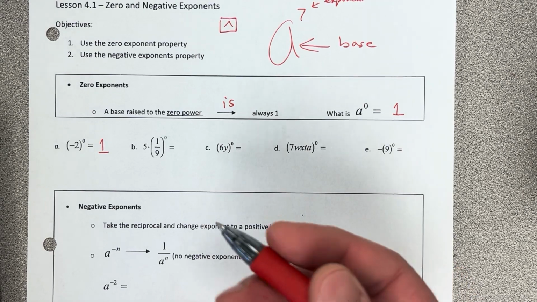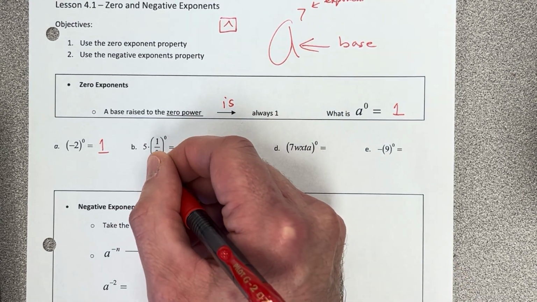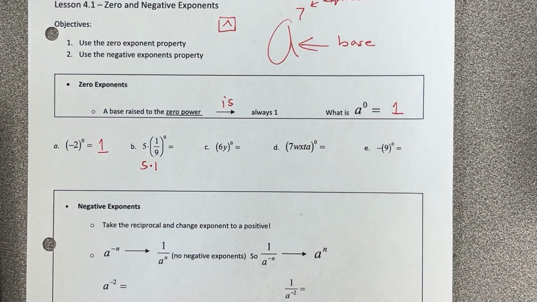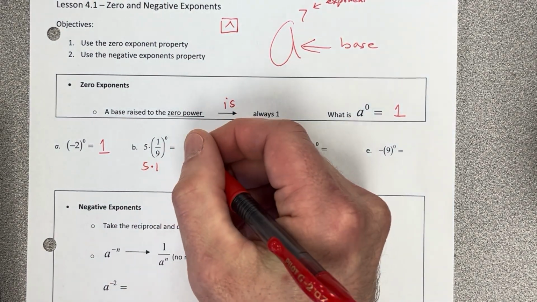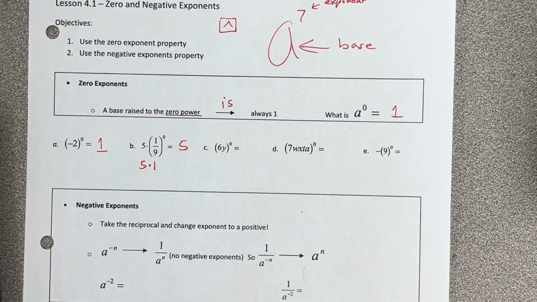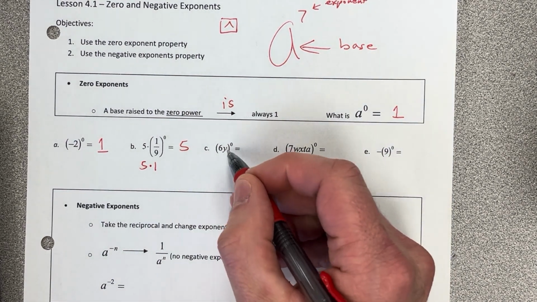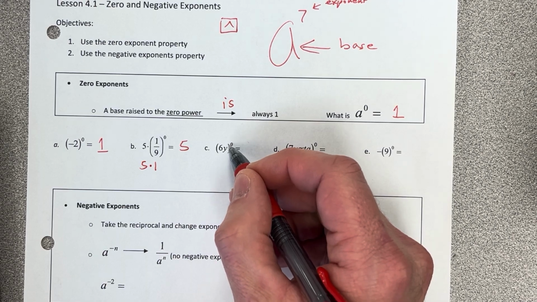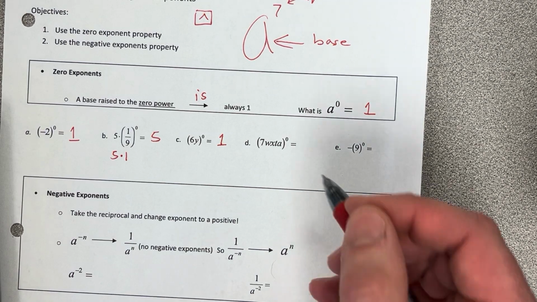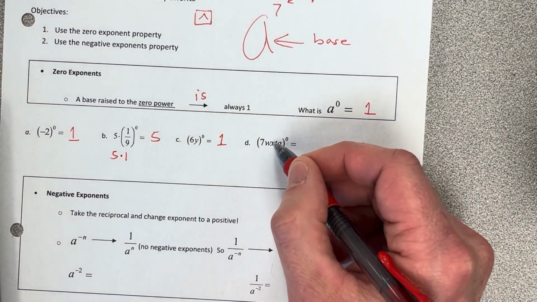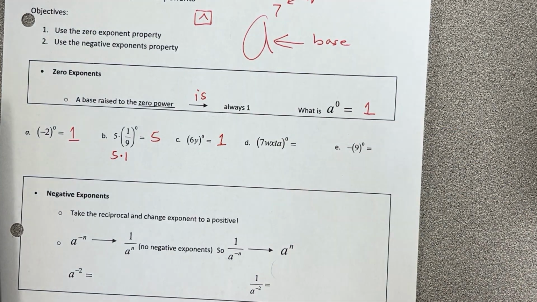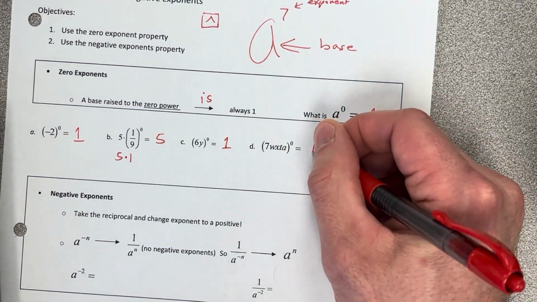So what's 1/9 to the 0 power? Well, that's 1. But we have that 5 left over. It was not raised to the 0 power. So 5 times 1 is 5. So do be careful with that. This whole parentheses here is raised to the 0 power, so all of that just turns to 1. Same thing. We got lots of different things multiplying in here, but it's all raised to the 0 power. So it's 1.